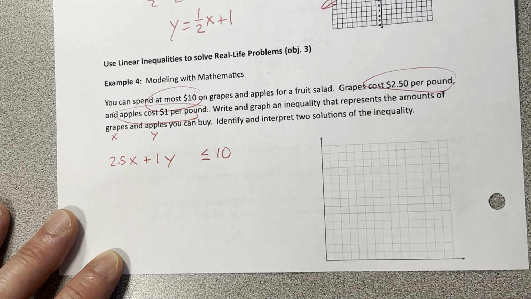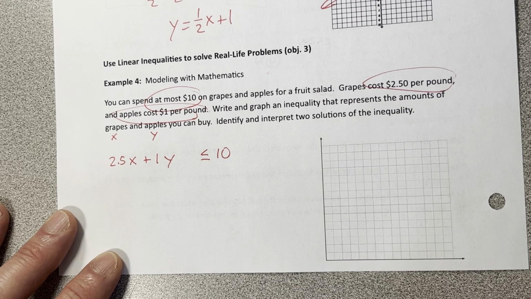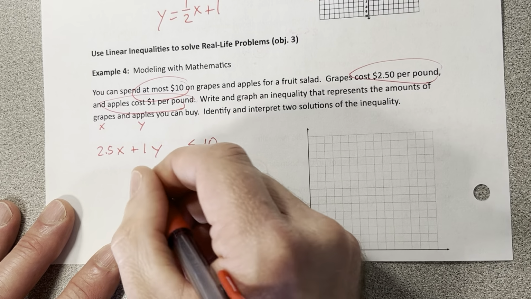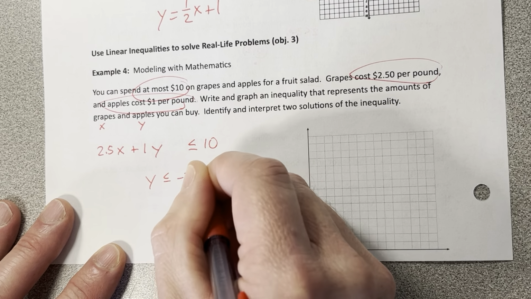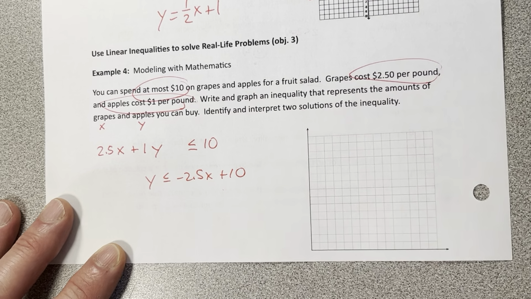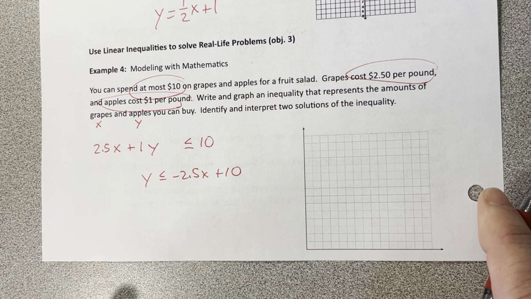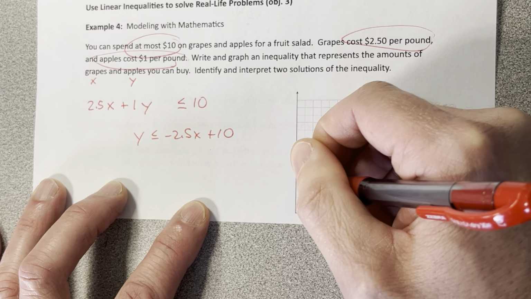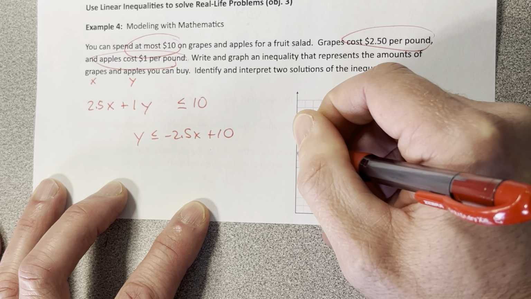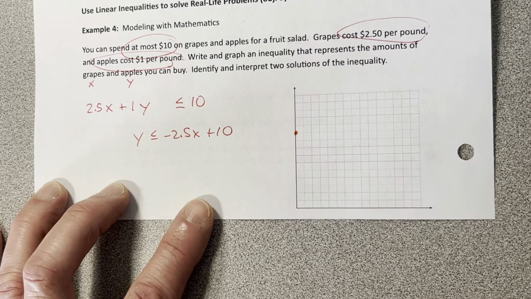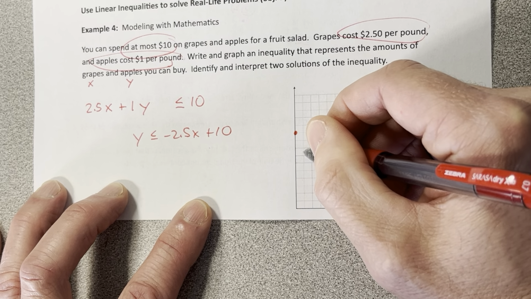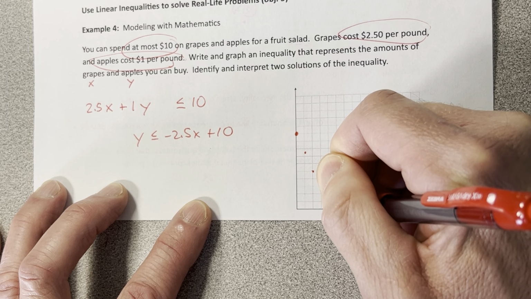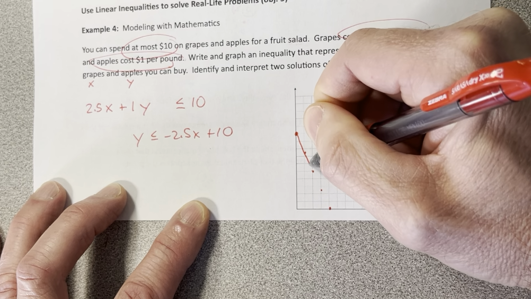But we've got 2 unknowns here, so we can't just solve for x and be done. Instead, we're gonna graph the possible solutions, which is pretty cool. I'm just gonna subtract that 2.5 over, and I'm gonna be ready to graph this. So yeah, I've got a y-intercept at 10. 6, 7, 8, 9, 10. And then we use our slope down 2.5 over 1, down 2.5 over 1, and then we connect them.